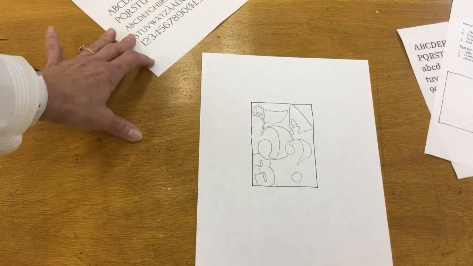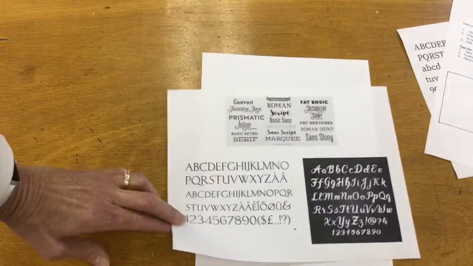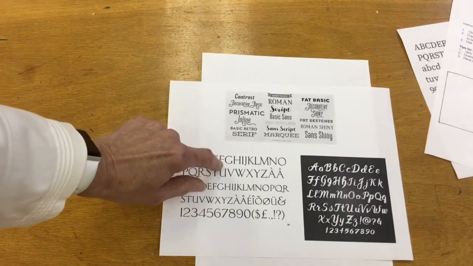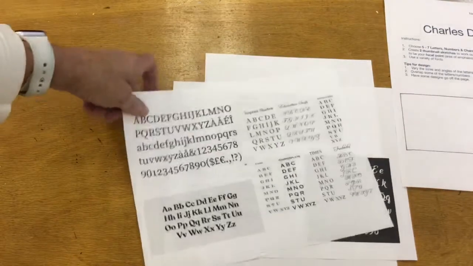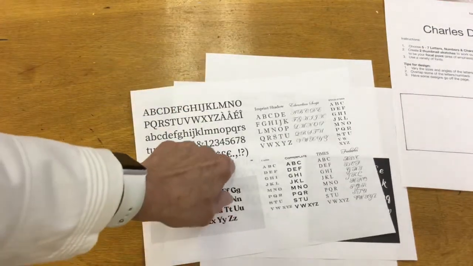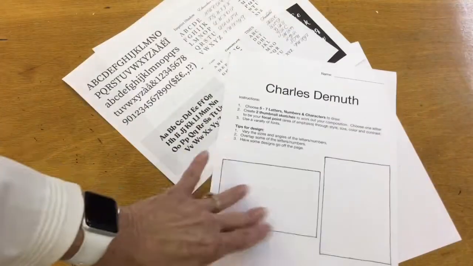Be creative about how you can put some of those together. And use a variety of fonts too. Like you might want to use a capital letter from this one, a lowercase letter from this one, and a symbol from this one. You know, think about stuff like that. All right? Have fun with it. And we're going to get 2 designs done.